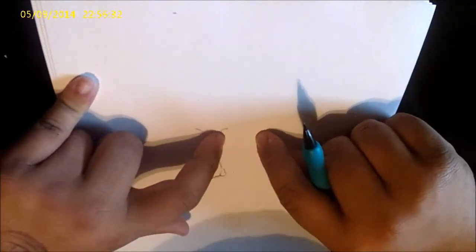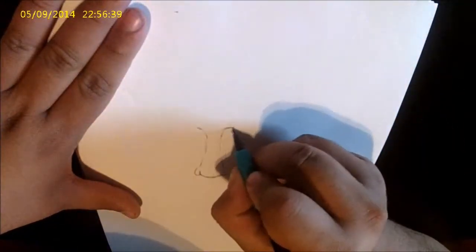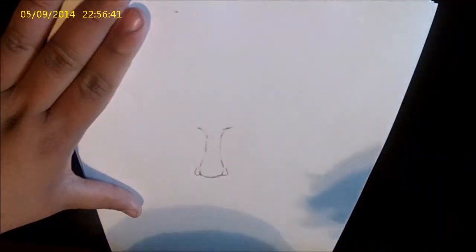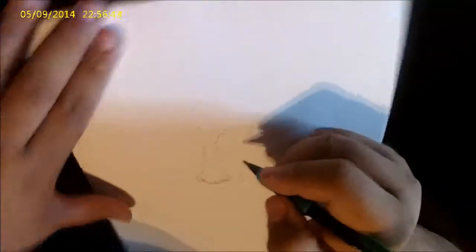You've got to remember, there's the white area, there's a dark area, and then there's the black area in the very middle of your eye. And these lines are not where the eye is, but that's where your eyebrow is going to be. So most people will start turning their paper, kind of adjust to where they're going to draw.